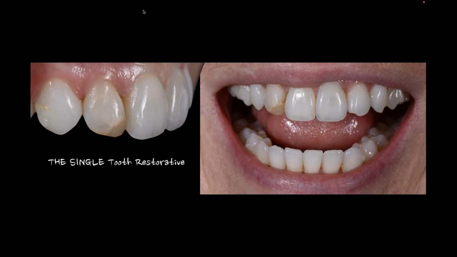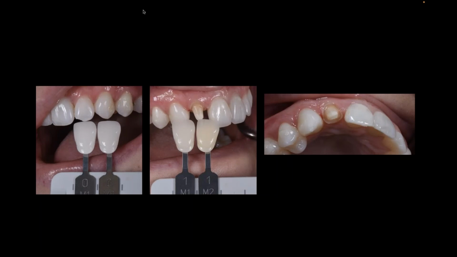And I think this is most challenging for us when we're doing single tooth restorations, right? So this patient has most of all their natural teeth. I have a little chip on the number 10 there, but I have to match that one tooth, and that's kind of the biggest challenge. And this is where it's important for us to really walk through that shade taking process.